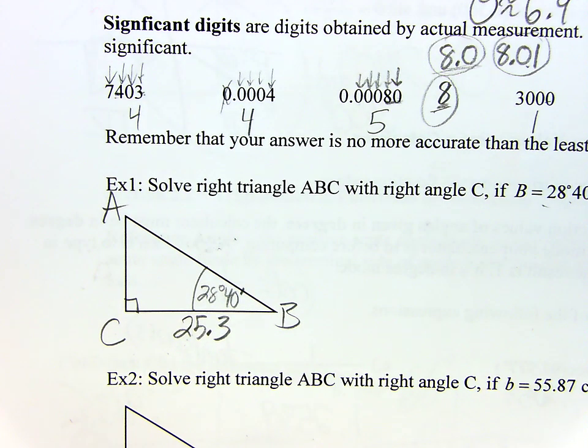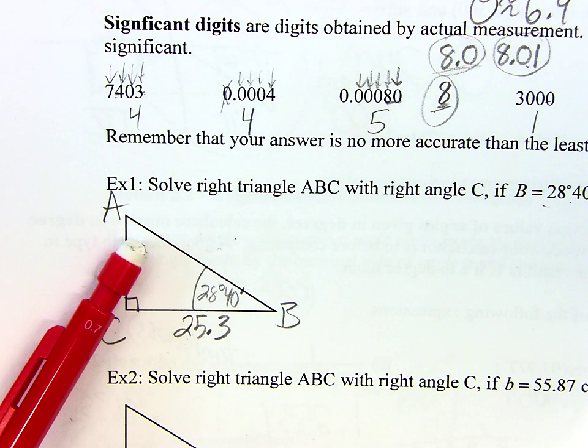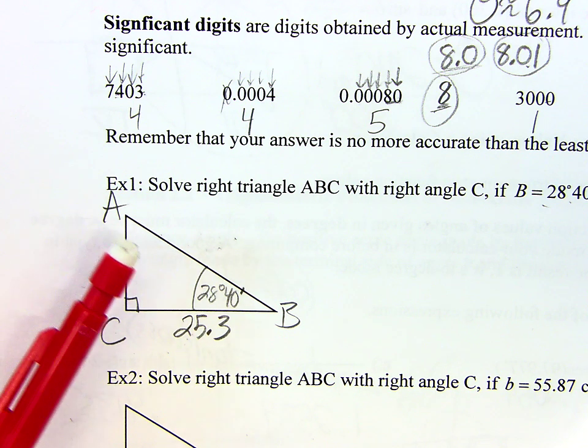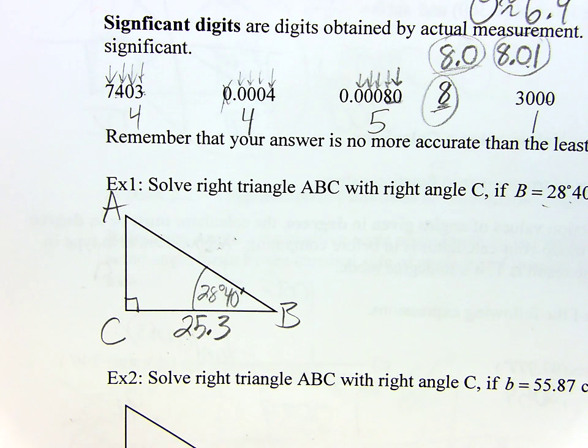Now, the directions say solve the right triangle. What does that even mean? Well, it just means find everything else. Find all the other angles and all the other sides. So that's what solving a right triangle means. Now, luckily, there's only one more angle that I have to find, and I can find it. How would you?